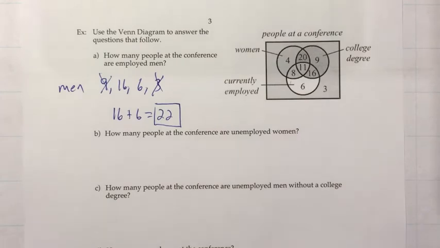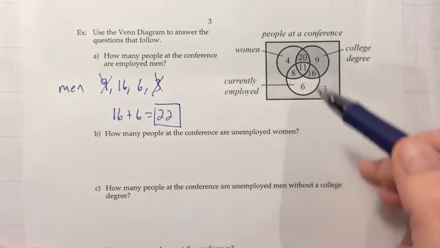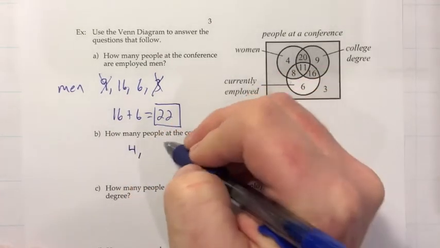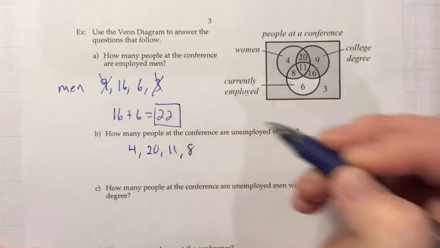Let's try the next part. How many people at the conference are unemployed women? Okay, so this time they want women. So let's start off by listing all the women, everyone inside the women circle. So 4, 20, 11, and 8. Those are all the women.